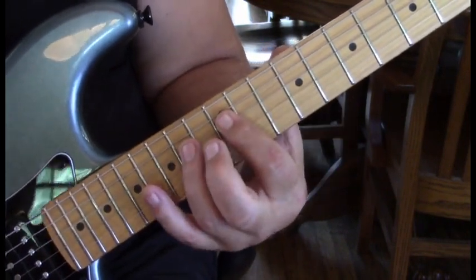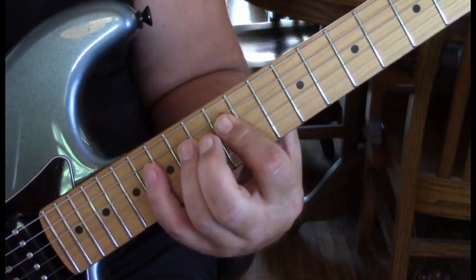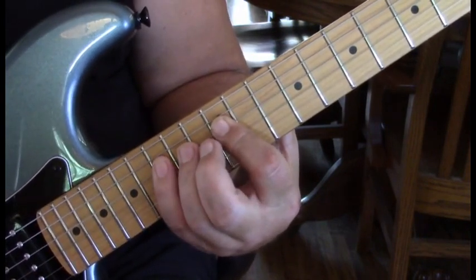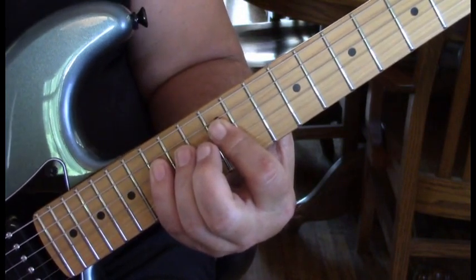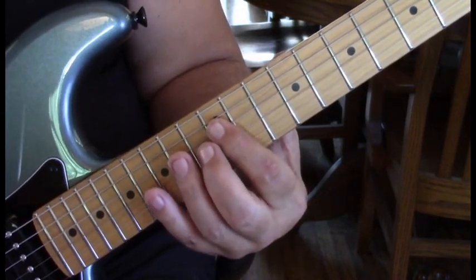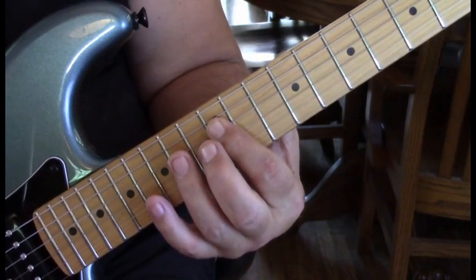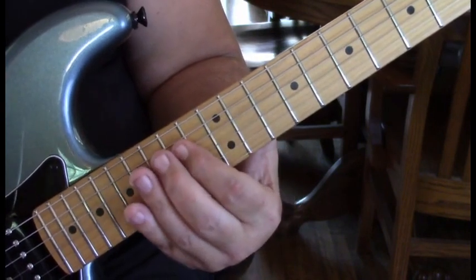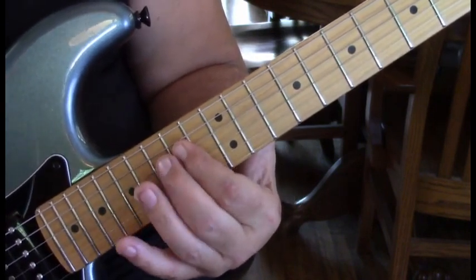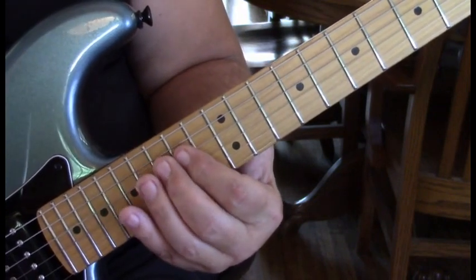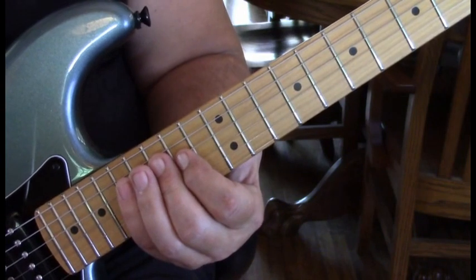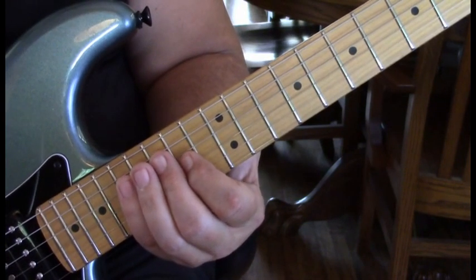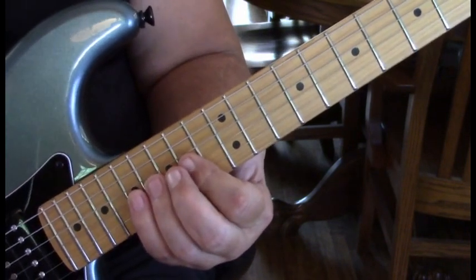We're going to go 12, 14, 15. And I'm sorry, it's 12, 14, back to 12. Then it's 14, 15, 14. And then 15, 17. And then 14, 16, 17. That's on the third string.